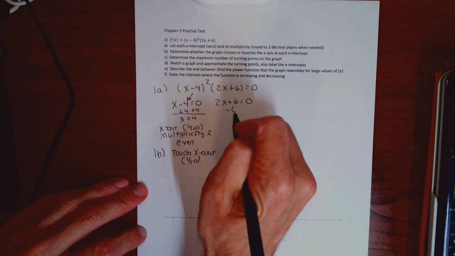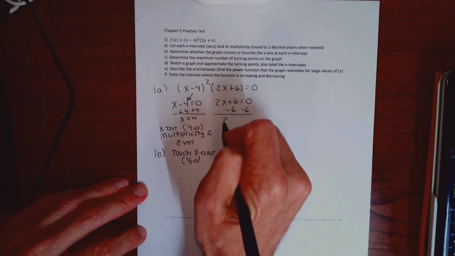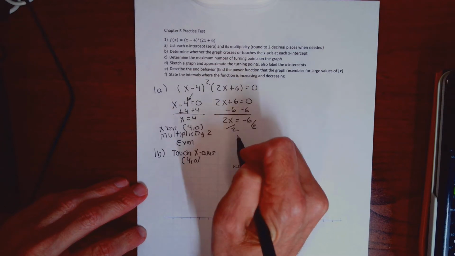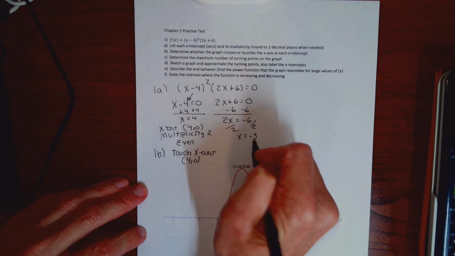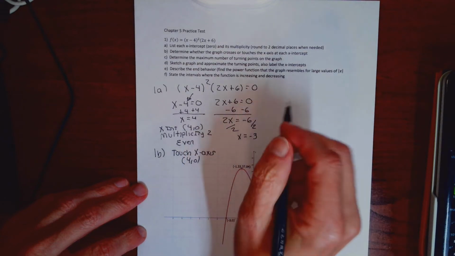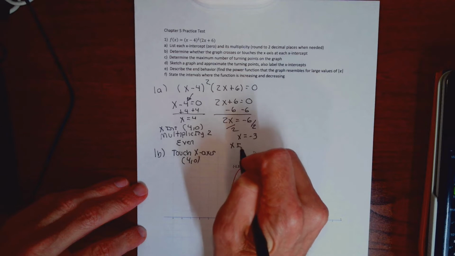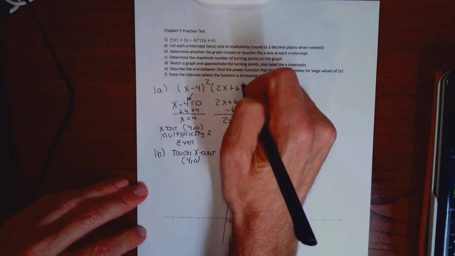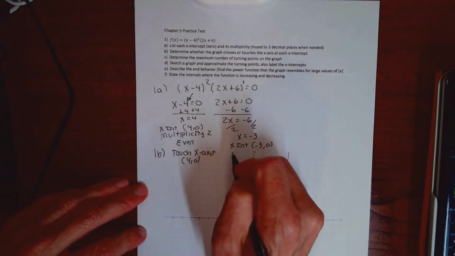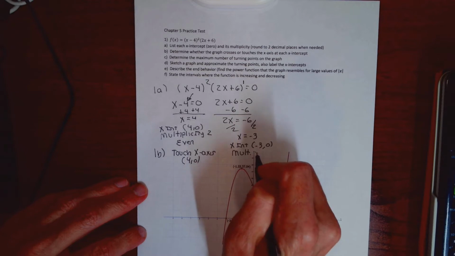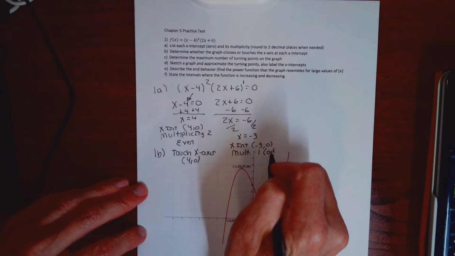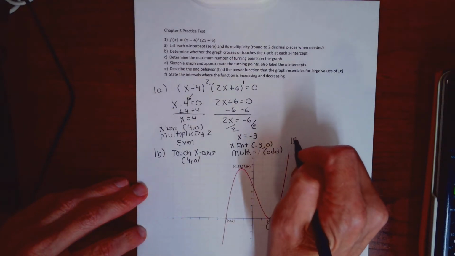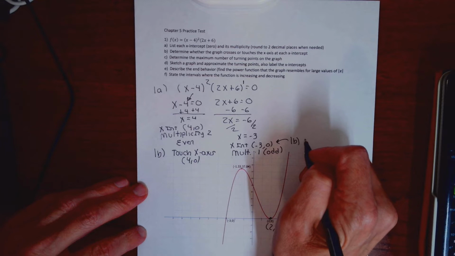The other x-intercept I'll get is -3. I get that by subtracting 6 from both sides and then dividing both sides by 2. The x-coordinate of the x-intercept is -3. Of course, when we write our x-intercepts, we write them as points. So I'm going to write it as -3, 0. And because the parentheses has an implied exponent of 1, I'm going to say the multiplicity is 1. More importantly, it's odd. So when I go to do part 1b, at that x-intercept, the graph is going to cross the x-axis.